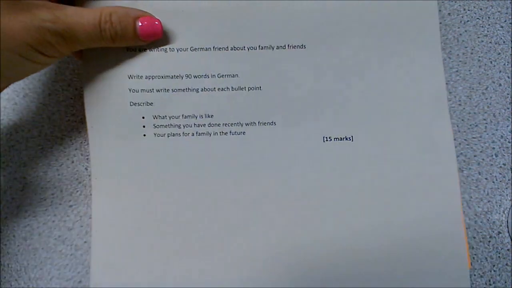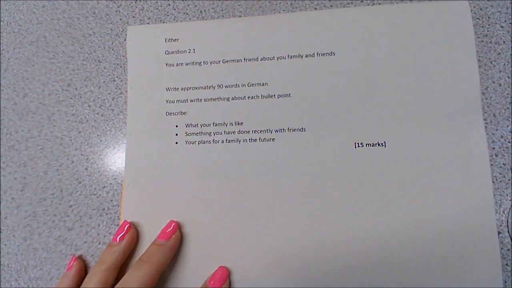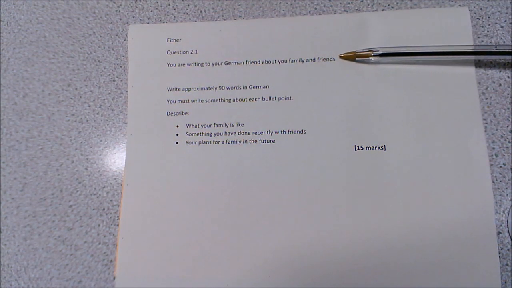The task itself looks like this. First thing to point out is that the task does have this either or concept. So I've just brought one for you today, but on a real paper, you would have 2 90 words questions to choose from. You only write one. So for this one, we have a short introduction. You're writing to your German friend about your family and friends, there's a typo there, your family and friends, and of course you are aiming to write approximately 90 words. You should cover all the bullet points.